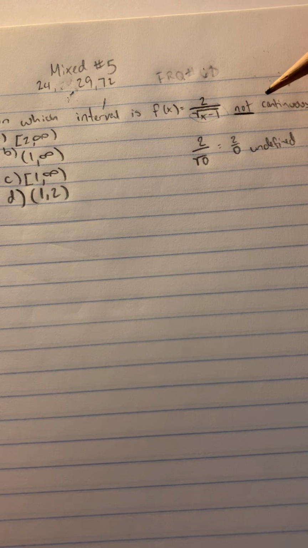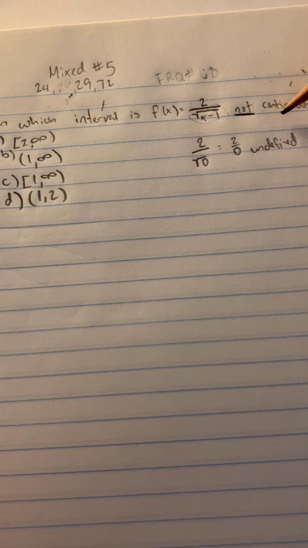So if we look at these different options, if I include the value 1, then my function would no longer be continuous. Now, everywhere after that, my function would be continuous, but at the specific number 1, my function is not continuous. So this is the one that includes a value that I'm not allowed to include to make the function not be continuous. So that's the one that I would be interested in.